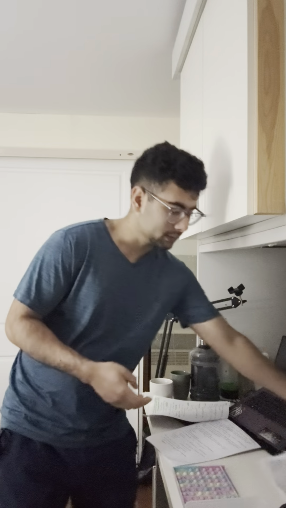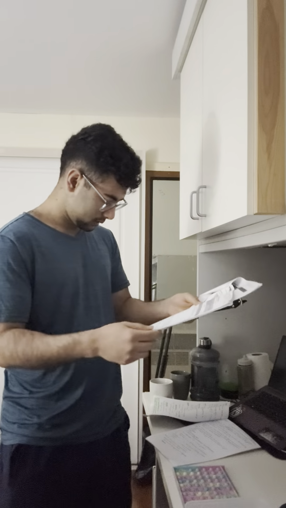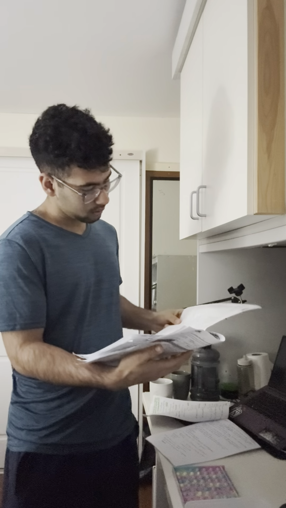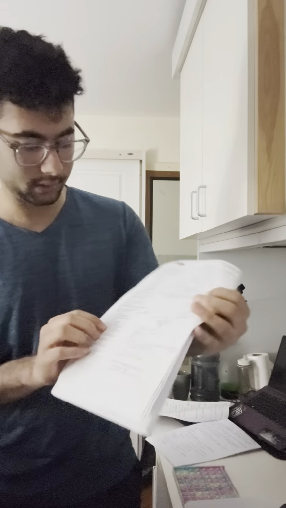So for subcutaneous, you need to know what are the items that you need. You need to do 11 checks, right? First you need to do 11 checks, and after that you need to do three medication checks, as you can see here.